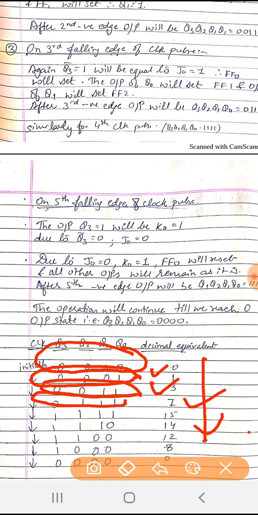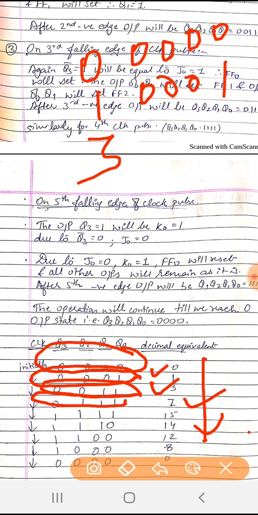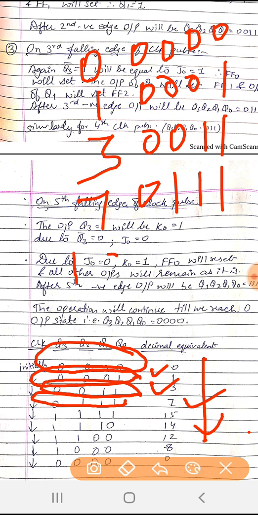So similarly it goes on like this, then it becomes 15, that is 1 1 1 1.